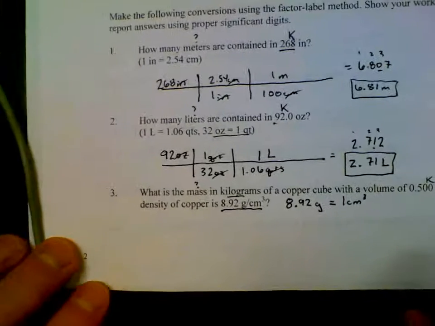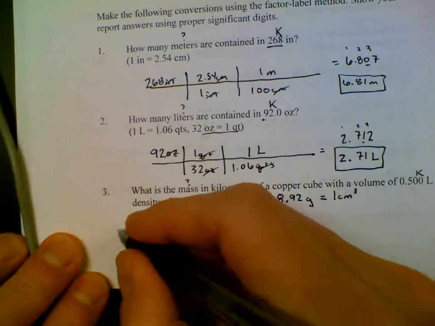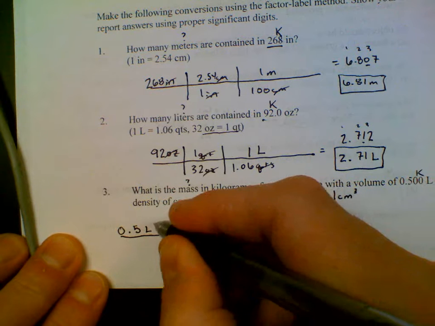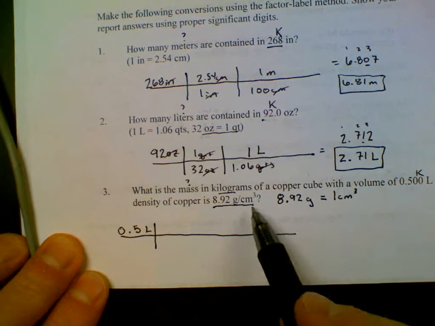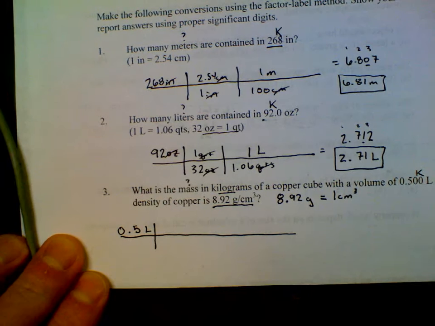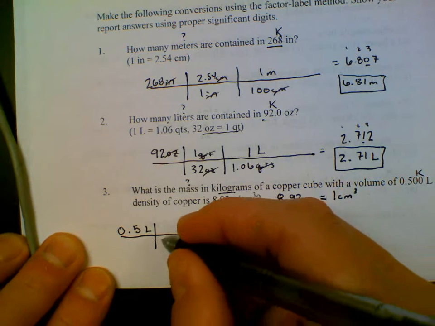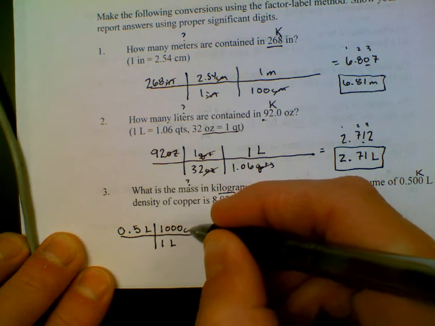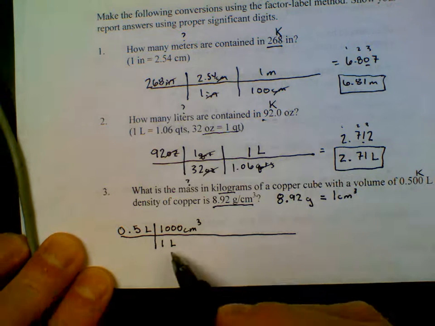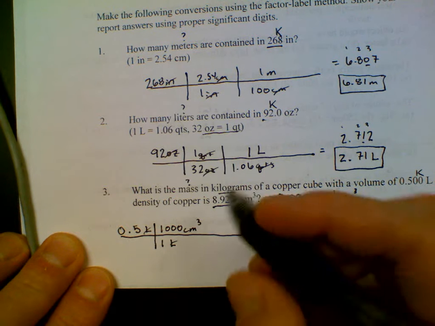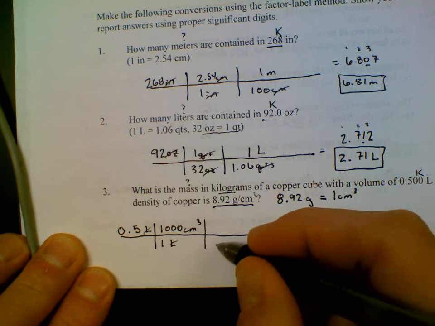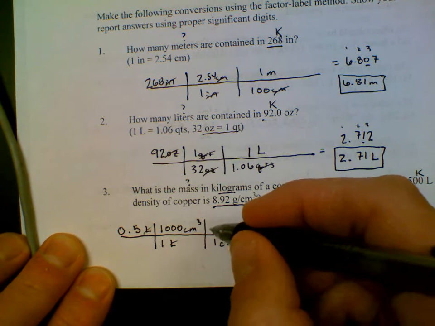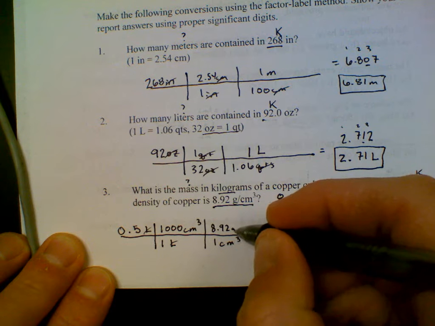We will put those 0.5 liters in the top left box of our grid. Trying to get from liters to centimeters cubed. And 1 liter is equal to 1,000 milliliters. And since 1 milliliter is equal to a centimeter cubed, 1 liter is equal to 1,000 centimeters cubed. Then we're going to use our density. 1 centimeter cubed is equal to 8.92 grams.